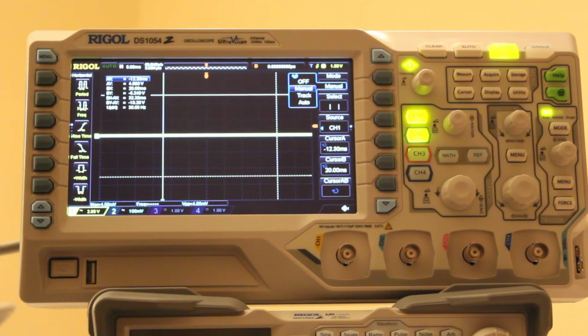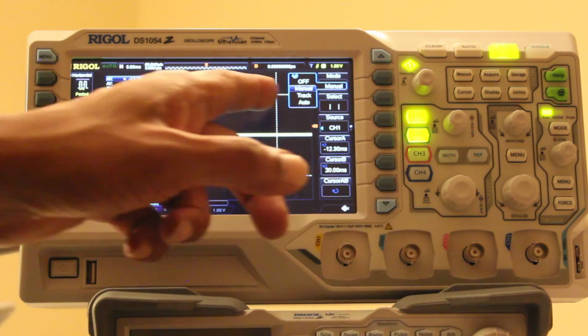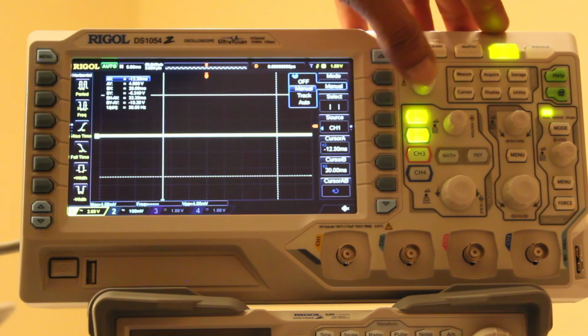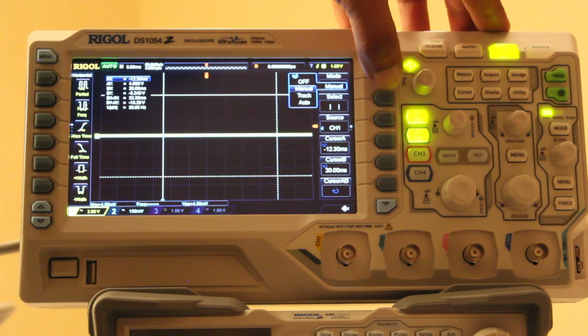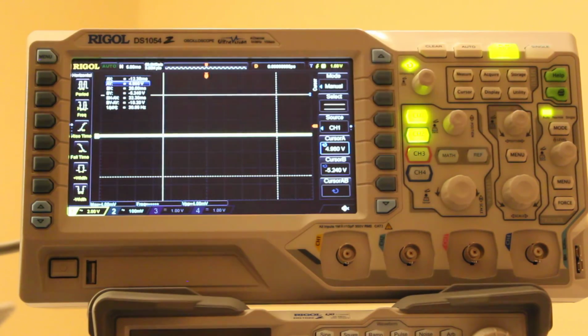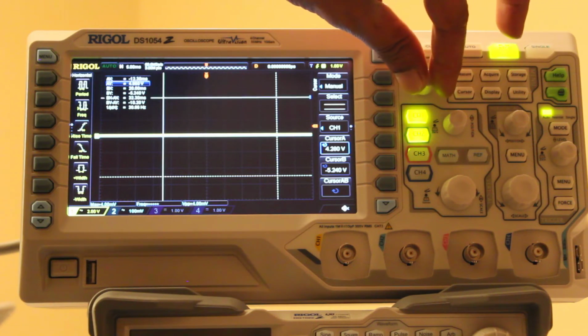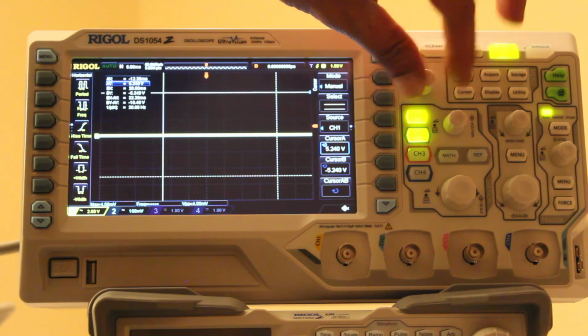It says what type of cursor you want. Right now this is vertical cursors, and if you click on select, there's the third soft key again. It says that I can do the horizontal cursors, and I can move the cursor, you can see that, to measure a signal.